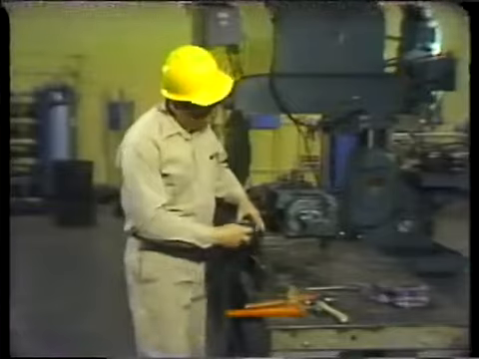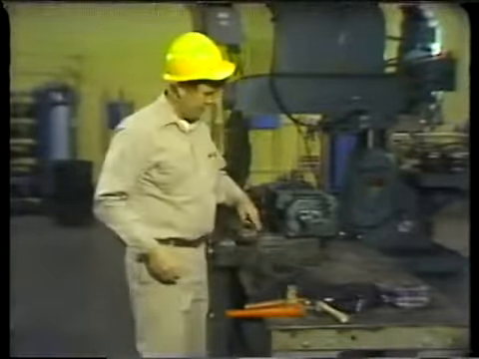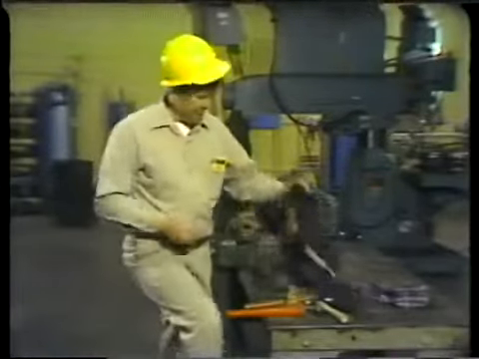I was working in one of the plants, and we had a problem with one of the fans in the plant.